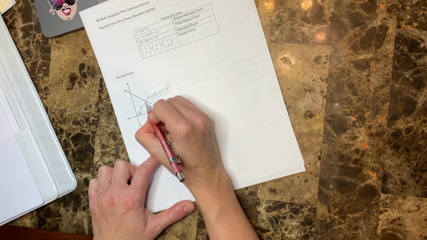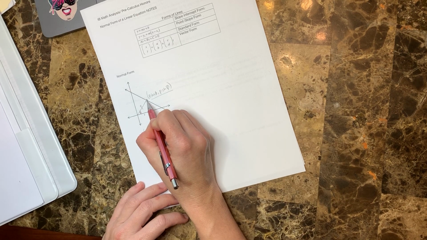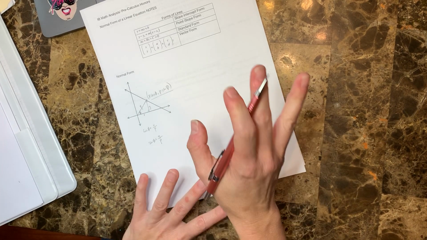All right, so I've got the ordered pair, excuse me, just that ordered pair. I'm not sure what the heck I'm even trying to say.